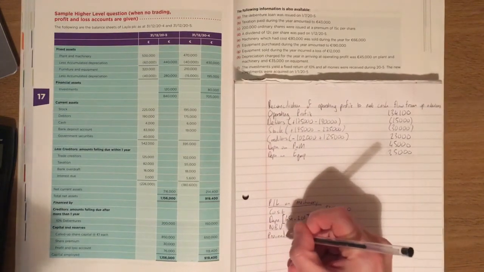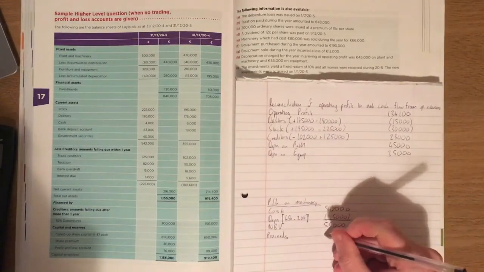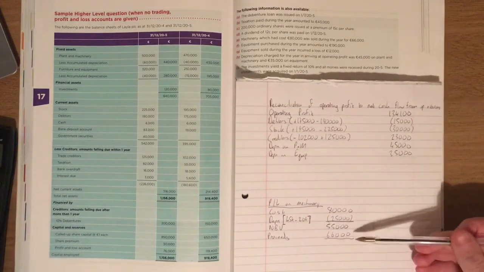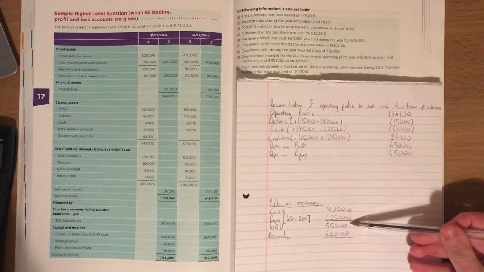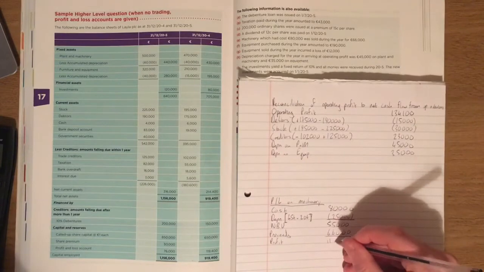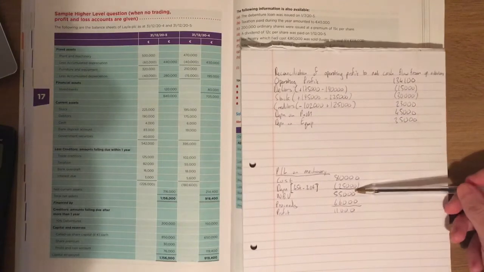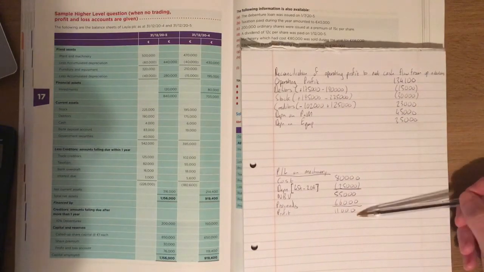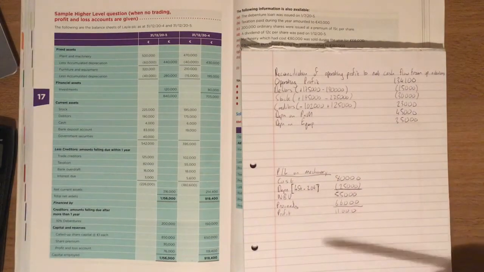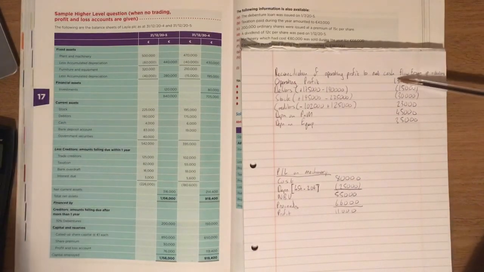You're told you got 66,000 for the asset. So it was worth 66. Sorry, it's worth 55. You got 66. So that's a profit of 11,000 on disposal. All right, so the book value, what you thought it was worth, was 55. You actually got 66 for it. So you made an 11,000 profit when you got rid of it. Okay, so that 11,000 would have been added on as other income, because it's profit, income into your operating profit.